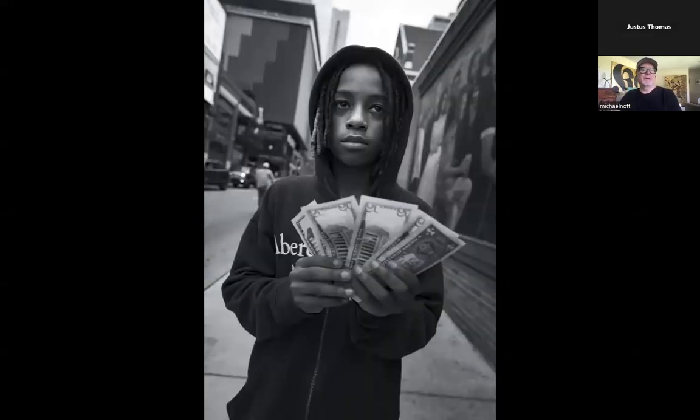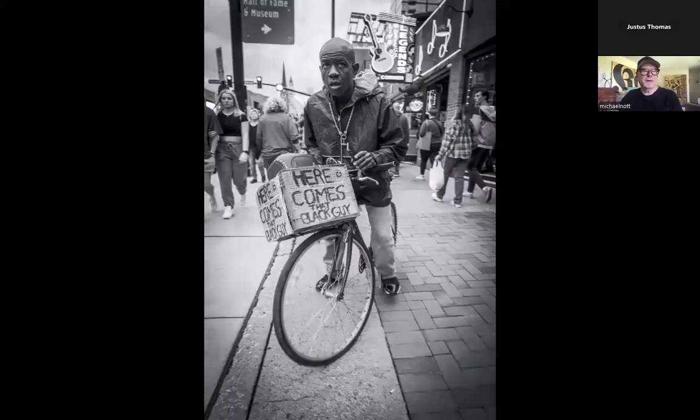Another case is one of the bucket drummer kids downtown. I came around the corner, and he was standing there handing out that money. I had my camera ready, not knowing what I was going to see when I came around that corner. There he was, and I got the shot. Again, it looks posed, but it's not.